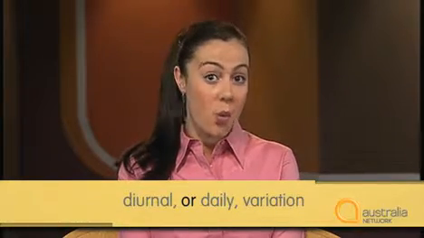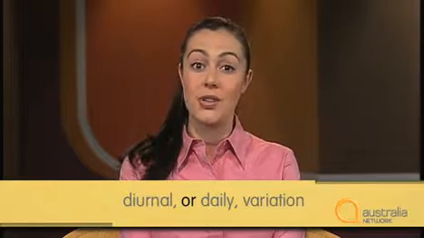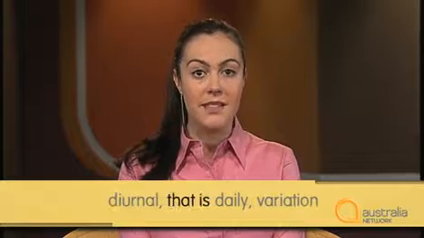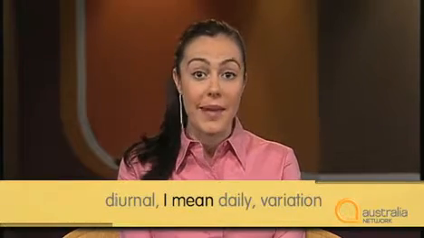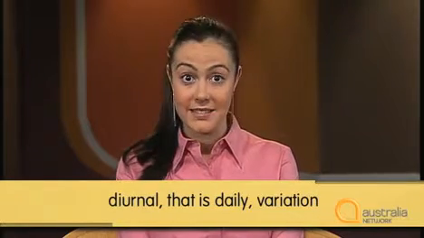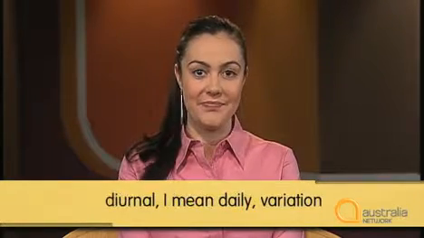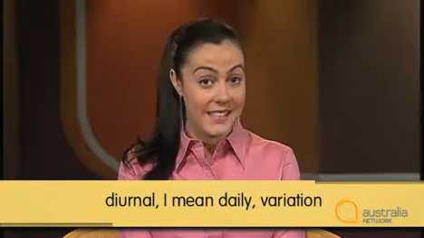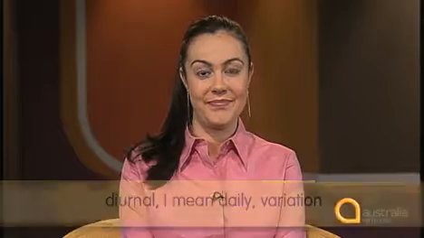The conjunction "or" here works to connect alternative meanings. In this sense, "or" means "that is", "I mean". We're interested in diurnal, that is, daily variation. We're interested in diurnal, I mean daily variation. The second word defines the first. It tells the reader or listener what the more unfamiliar technical word means.